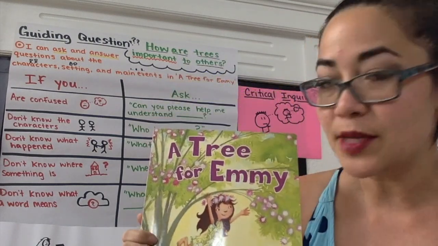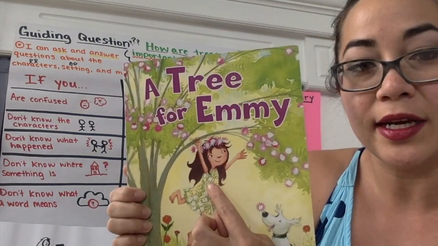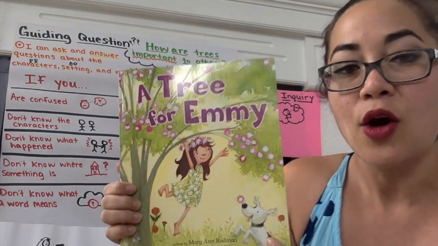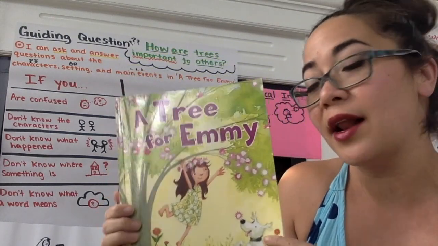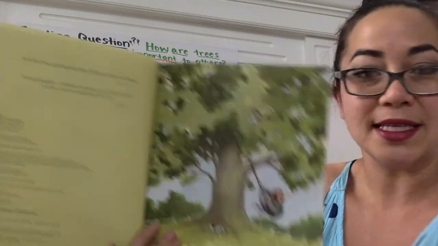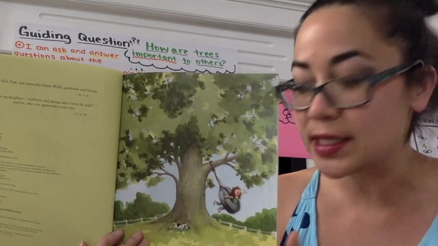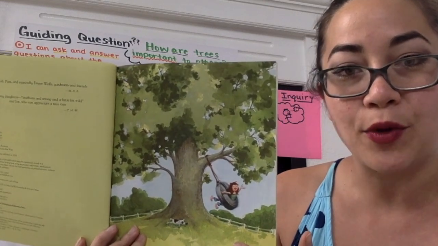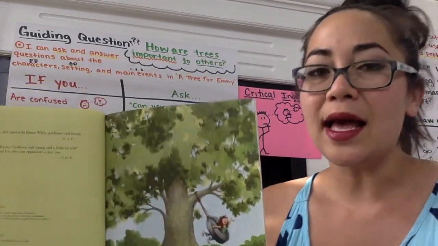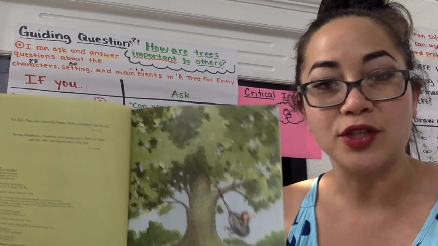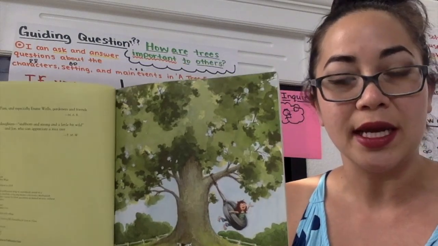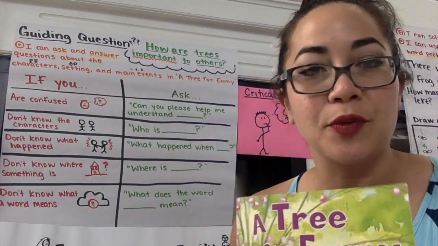So we kind of talked about the character. One of the characters on here is Emmy and her puppy. We kind of talked about the setting. A lot of where this takes place is outside, and we kind of learned a new word to describe this outside place. Remember that word pasture? And we started thinking about the main events or what was happening in the story. So today we're going to dive a little bit deeper into that.